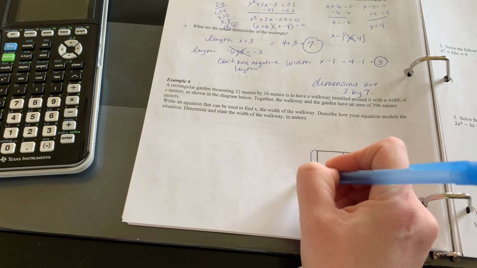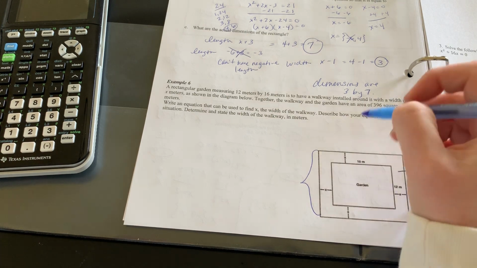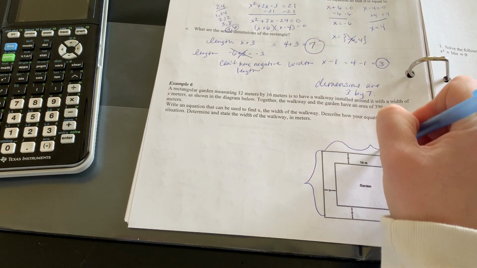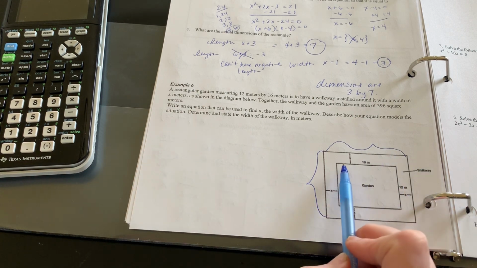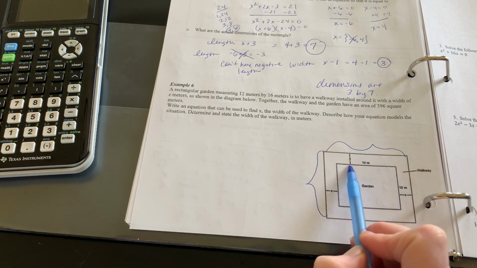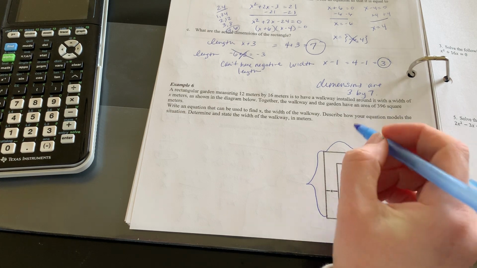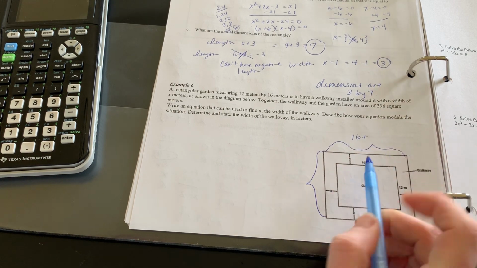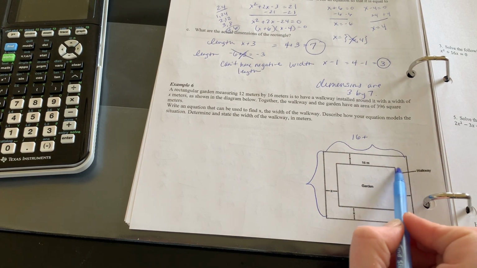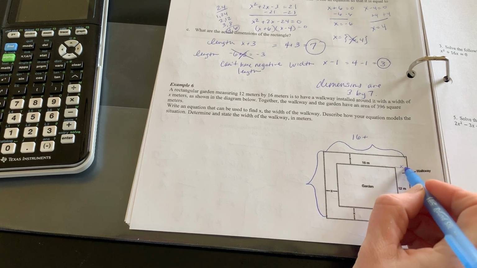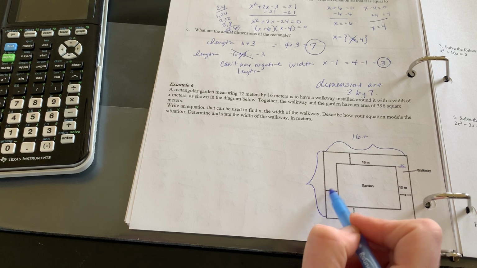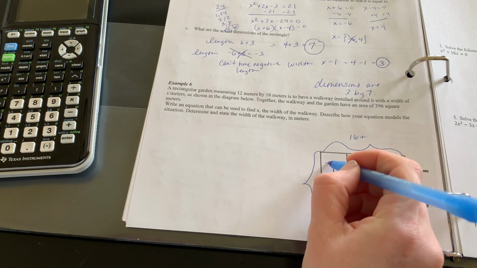I basically need to know what this complete length is and what this complete width is. So we know that this length of the garden is 16. So we know it's going to be more than 16. How much more? This length, same length as down here, is an extra x, unknown amount, and the same unknown amount over here.